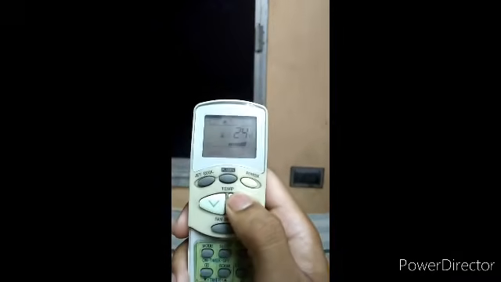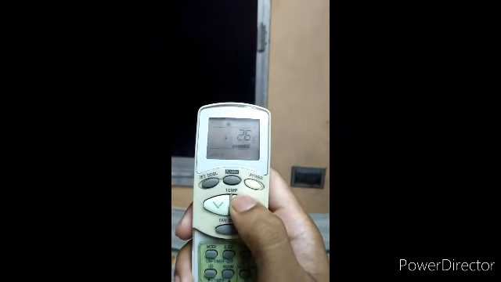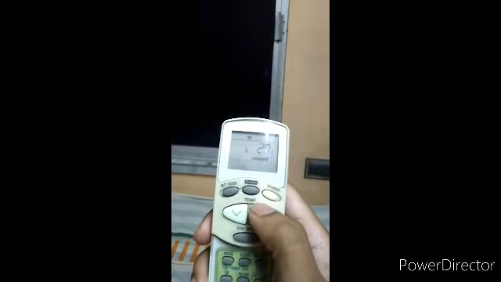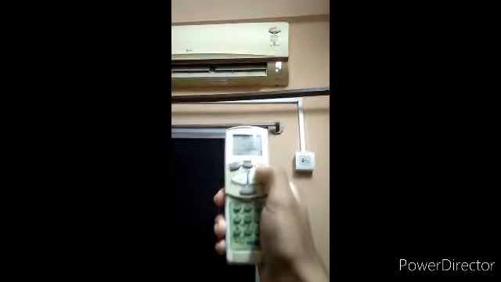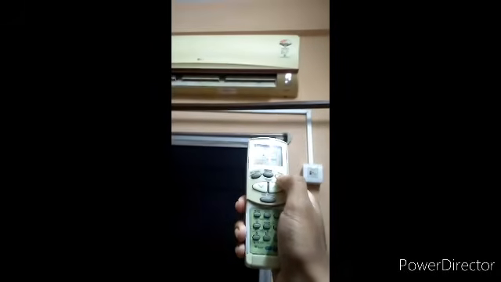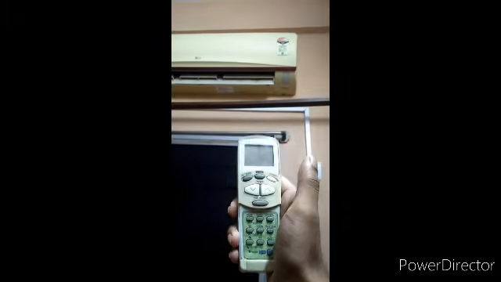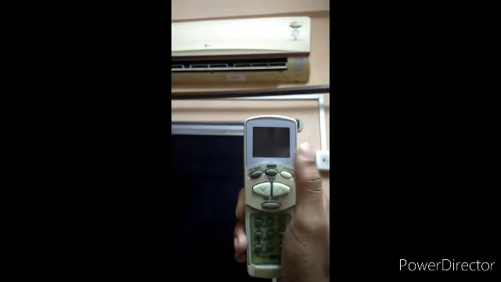And there is also one auto clean function. By using that auto clean function, you are able to clean your AC automatically, with no need for any service. Now I'm going to turn this AC off. As you can see, just turn this AC off. The AC is off.